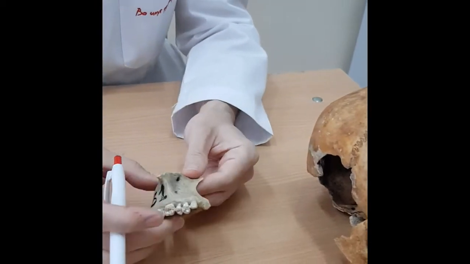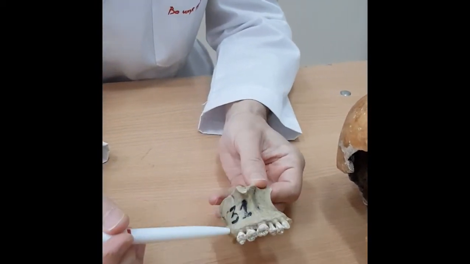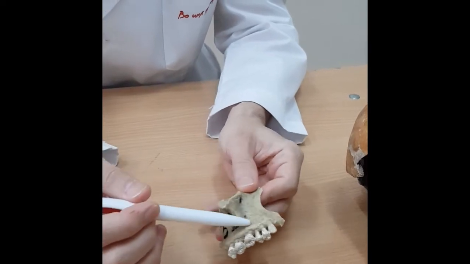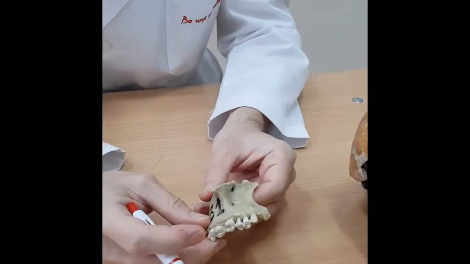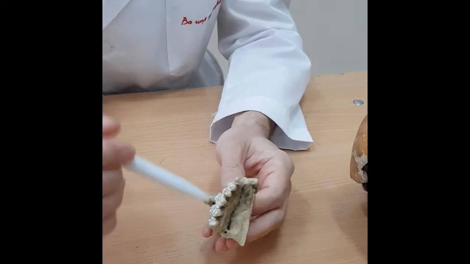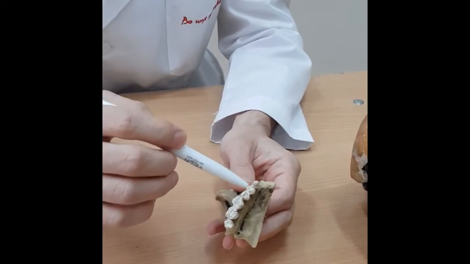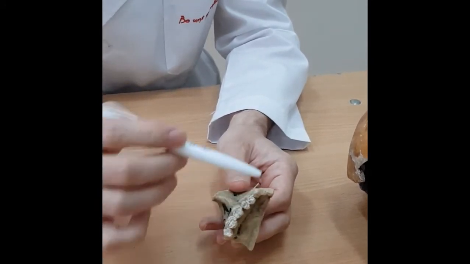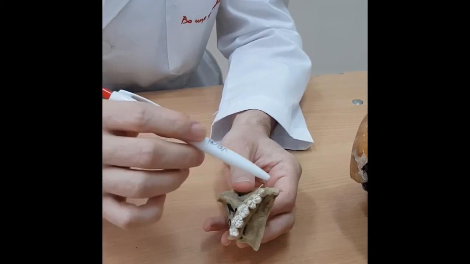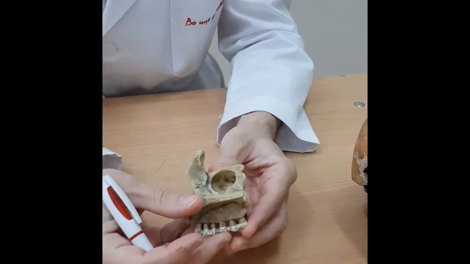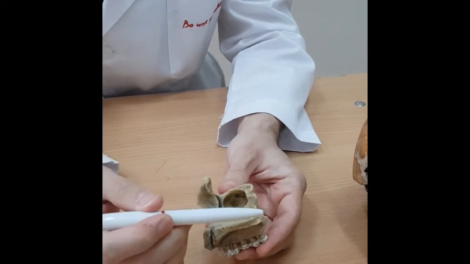Next, alveolar process. The alveolar process has an arch shape, and it has 8 dental alveoli for fixation of 8 teeth. Next, palatine process.